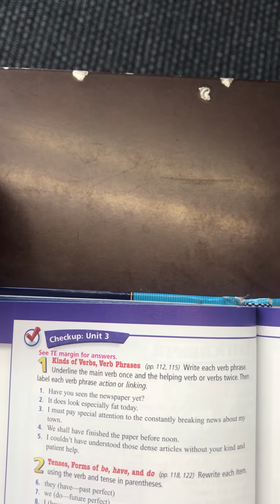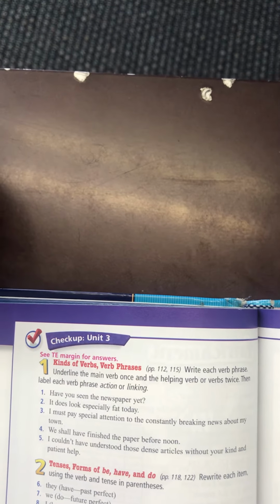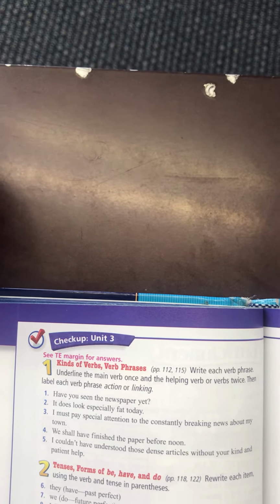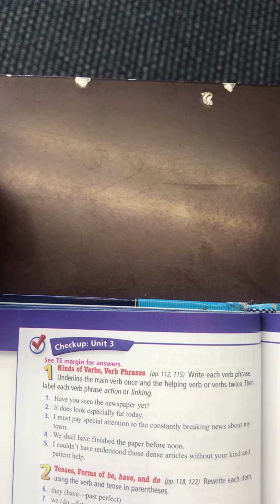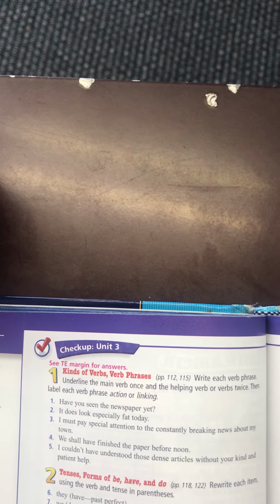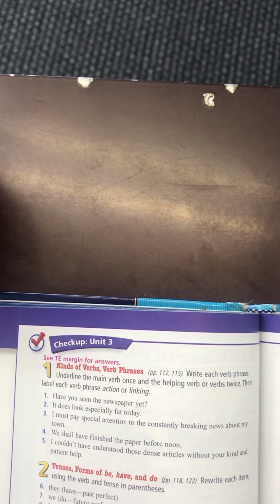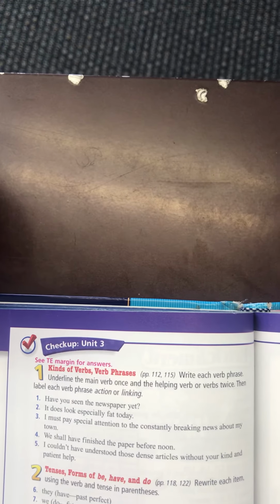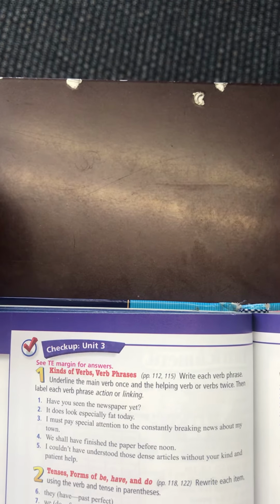And our instructions say to underline the main verb once. So our main verb will be seen. And then our helping verb will be have. So we're going to underline that twice. And then this phrase, we will label it as an action verb. It's an action verb phrase.